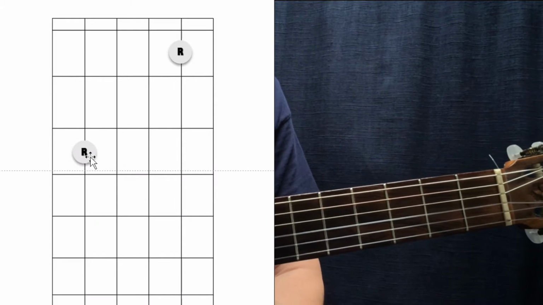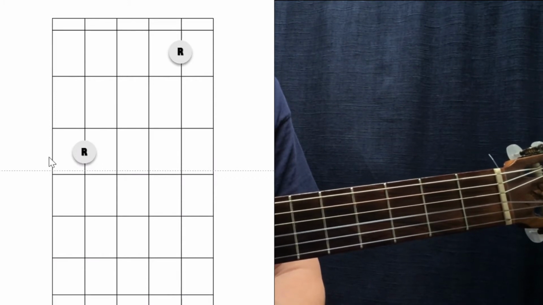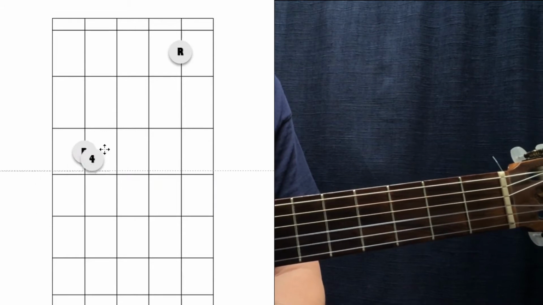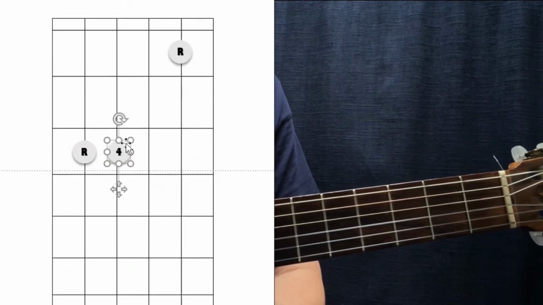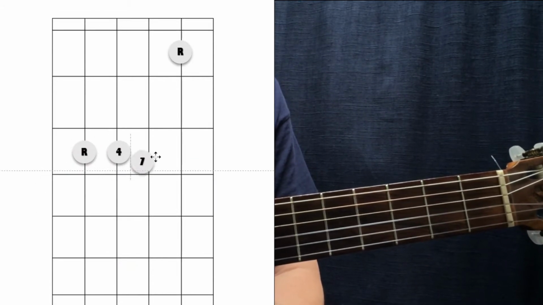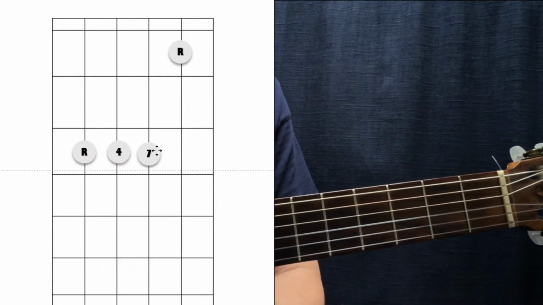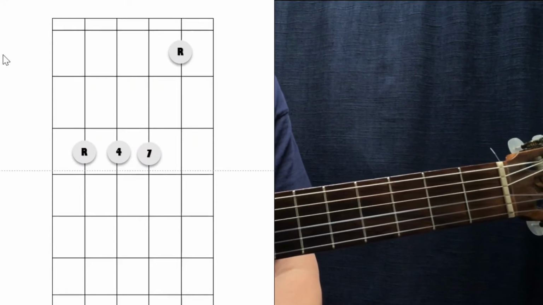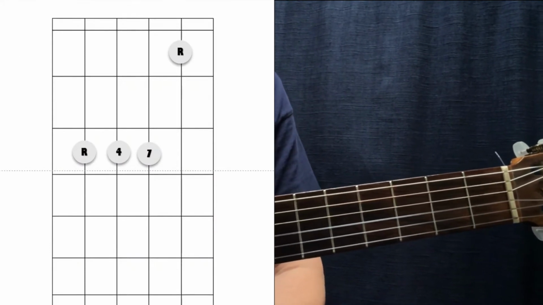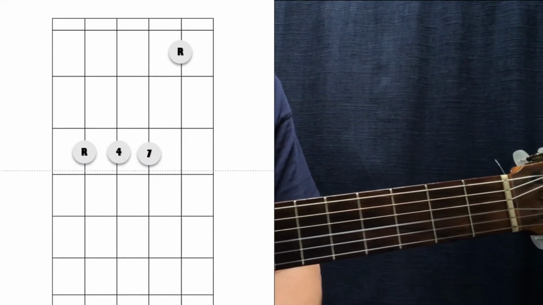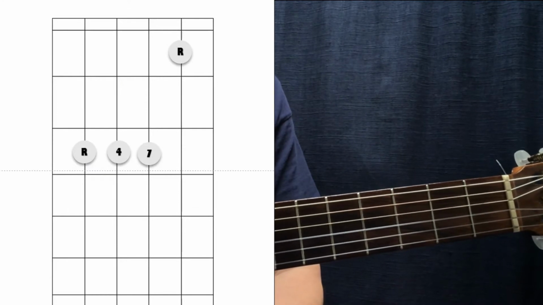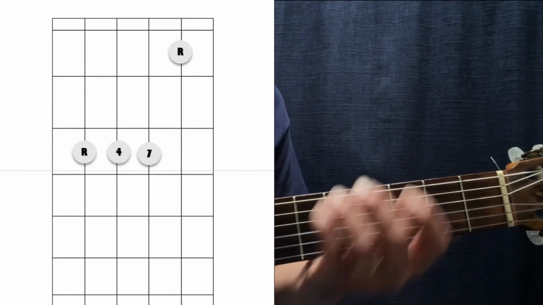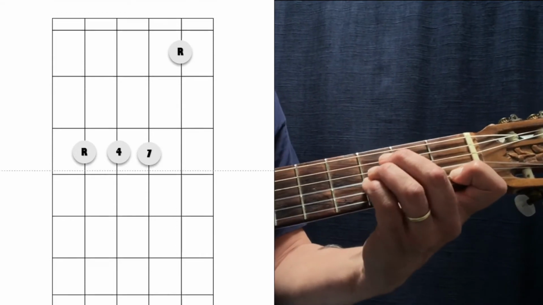Okay, so I'm going to put the 4th here, which is the 11th, but I need the 7th as well, so I'm going to place the 7th here. And actually that's giving me an 11th of sorts. Now if I add the 9th as well, I'll have a full 11th. Okay, where's my 9th? So this is, let's play this one first.